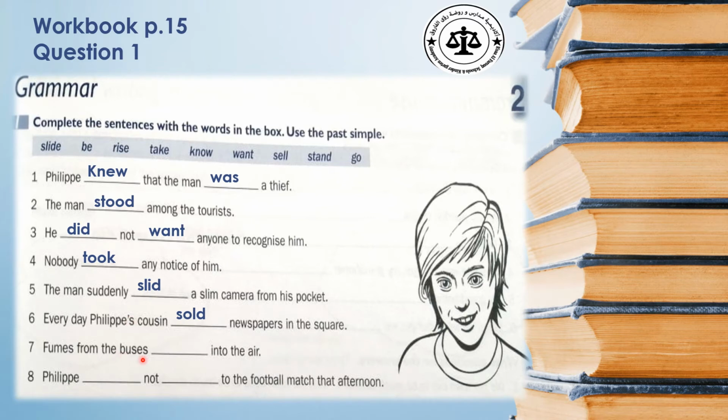Fumes from the buses what into the air. The verb of rise is rose. Philip didn't go to the football match that afternoon. These are the answers.